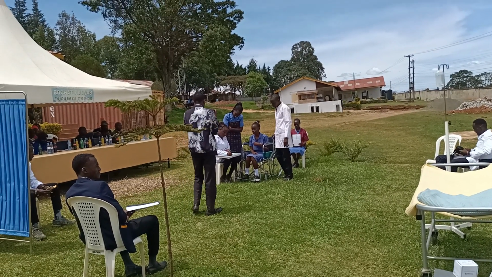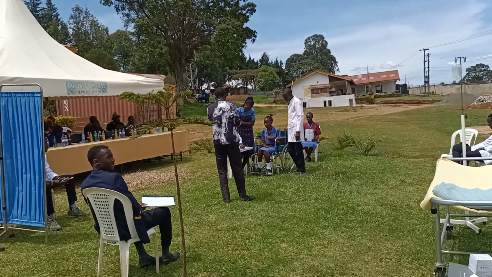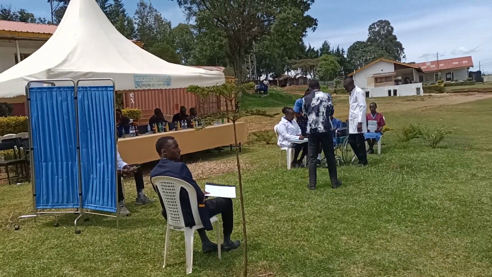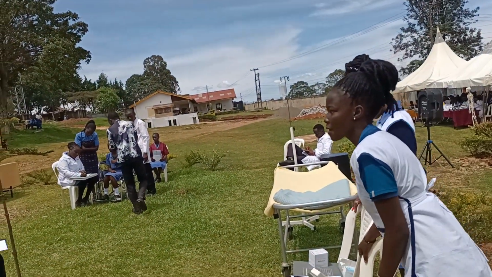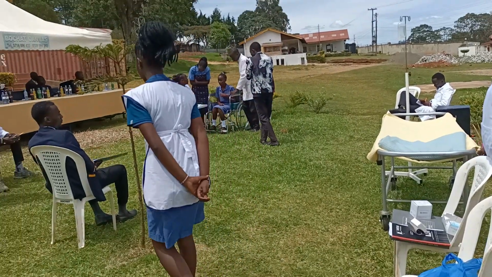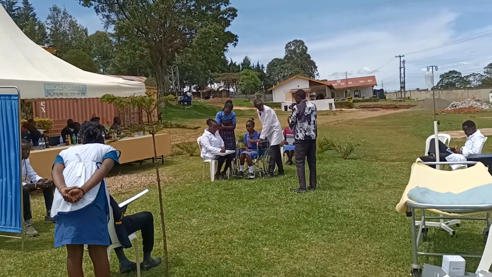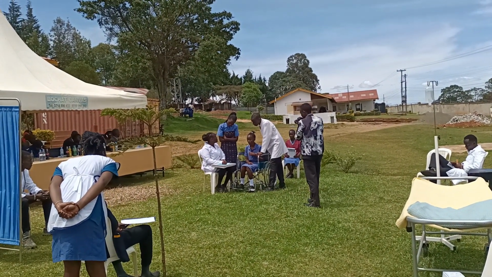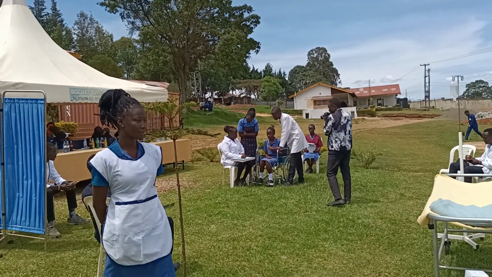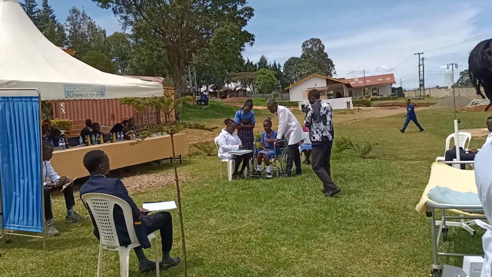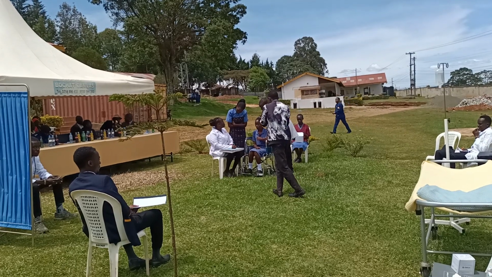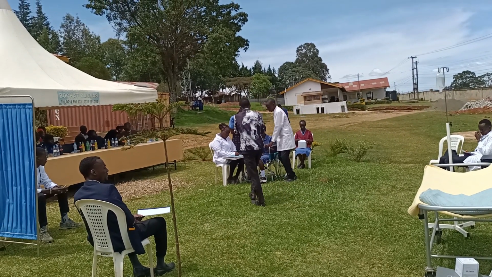He will give the patient a wheelchair, and the social worker will be moving with the patient from one station to another station. And as you can see, the social worker accompanied the patient and the mother to begin at the records office. In the records office, the record officers are the first people.